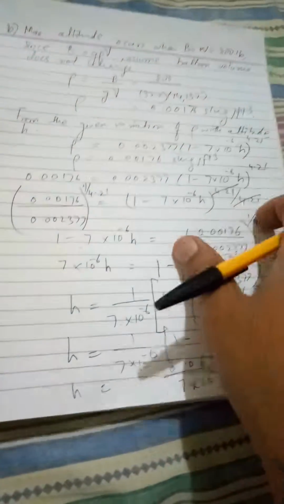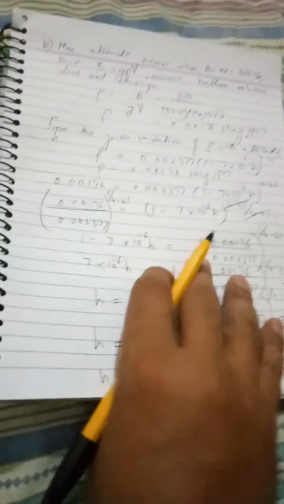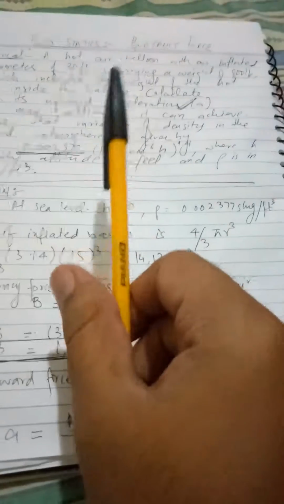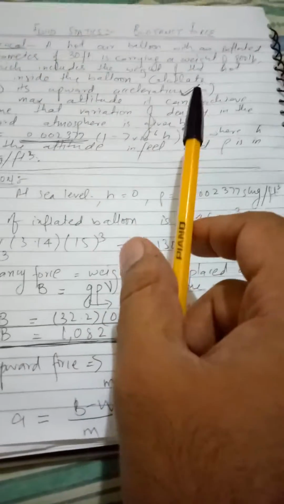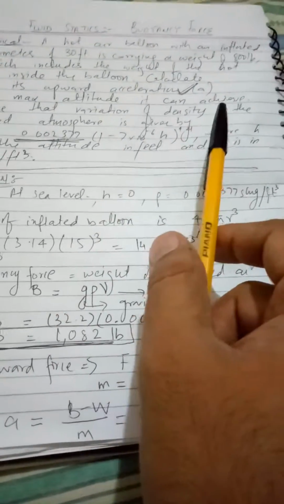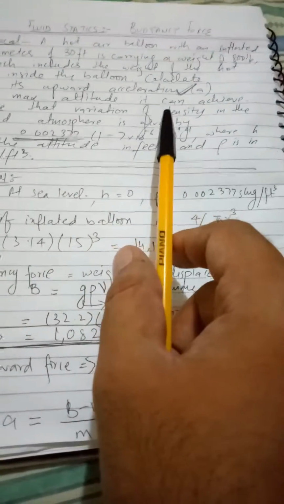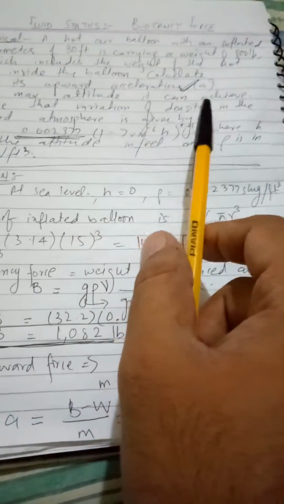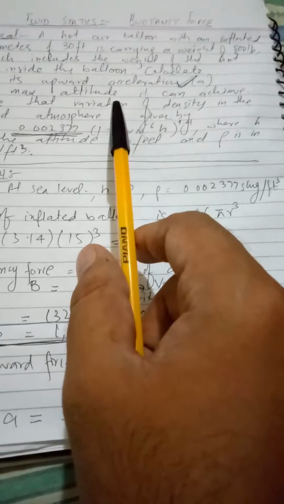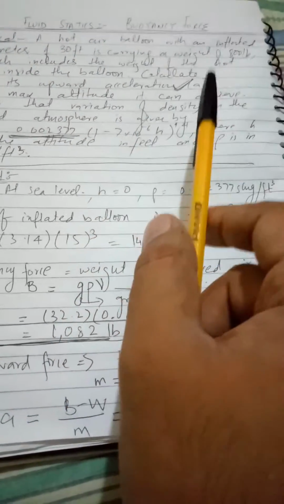So I hope that with the help of this example we have covered the concept of buoyancy force and fluid statics, and with that we calculated the upward acceleration using the equation for the buoyancy force, and we calculated the maximum altitude that can be achieved with the help of this rho equation.